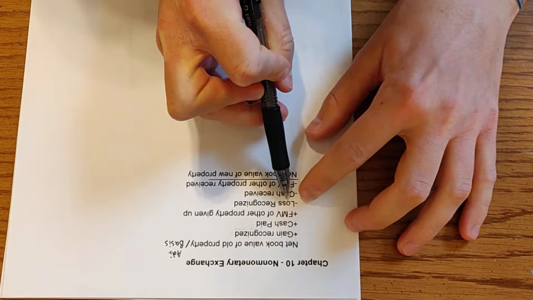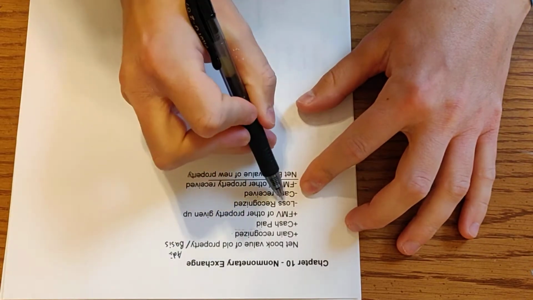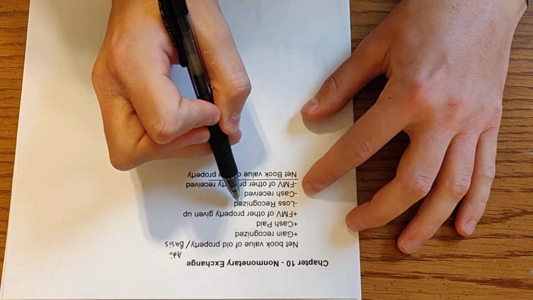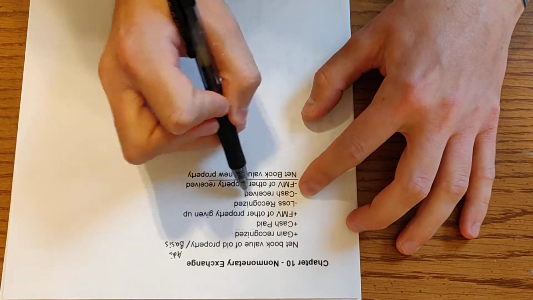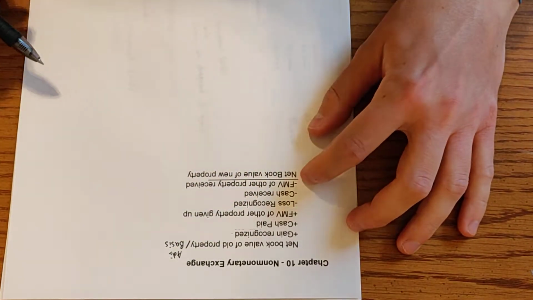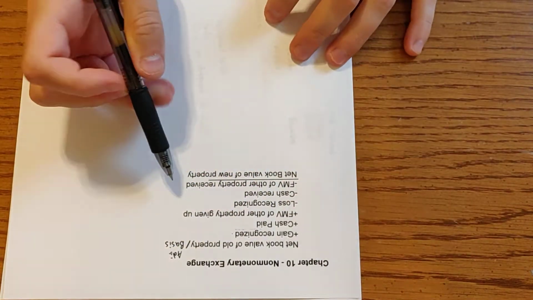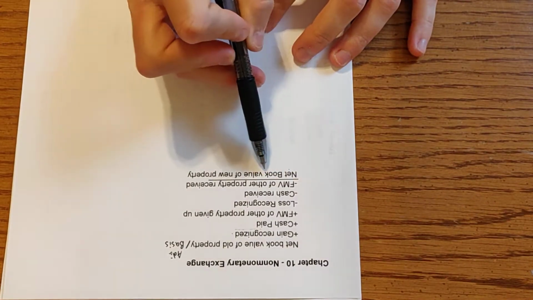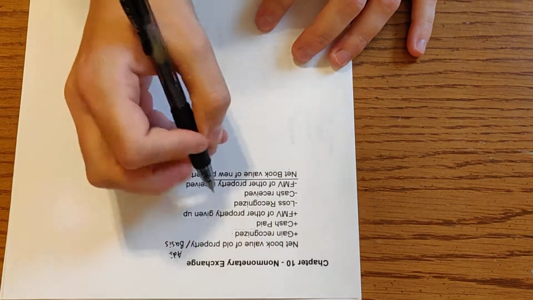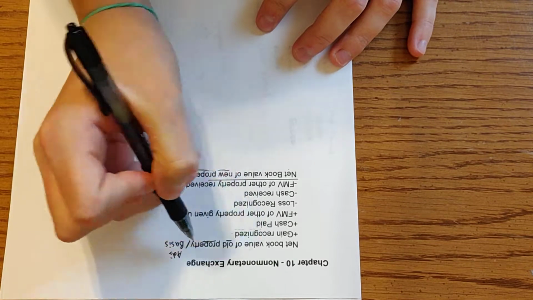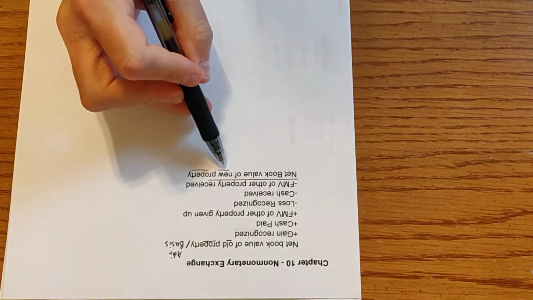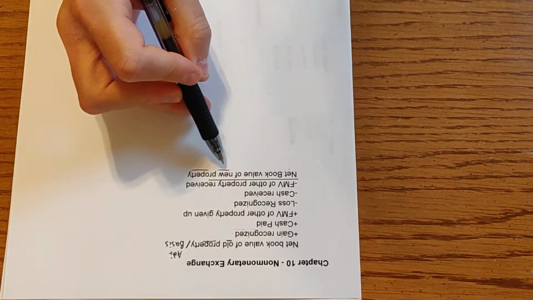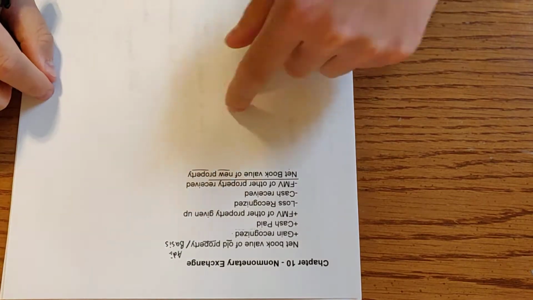We subtract any losses that we recognize. In this one, we would always recognize the loss, so we're always going to subtract it. And then finally, we subtract any cash that we receive. Again, we're ignoring that one for simplicity's sake. And that gives us the net book value of our new property. So we start at the net book value of our old property, and the hardest part of these problems is to find the net book value of the new property.